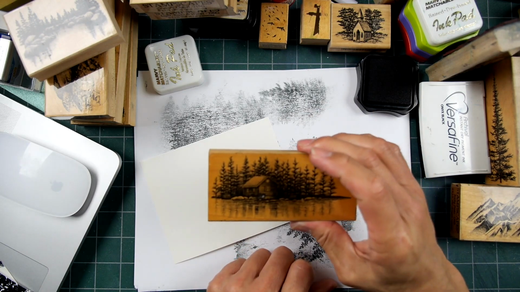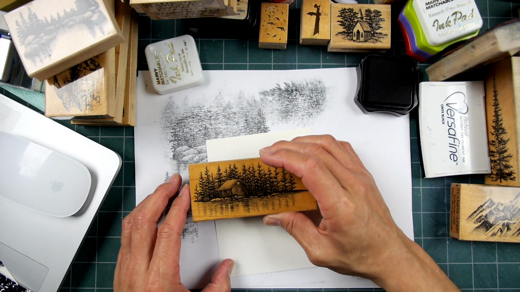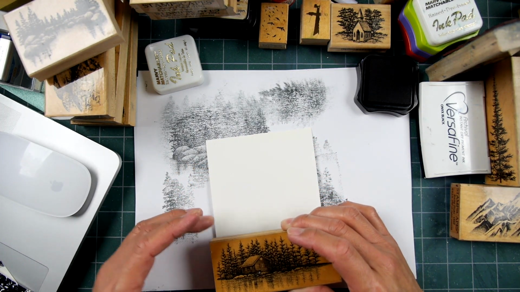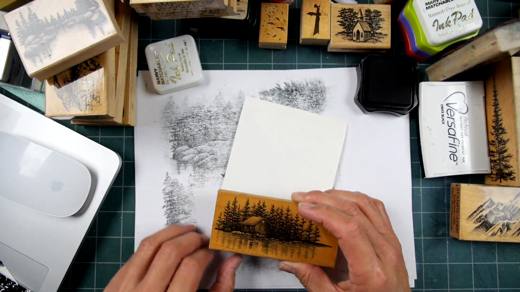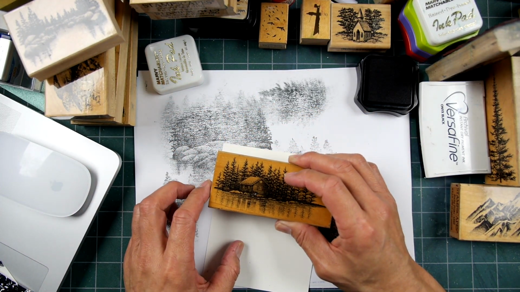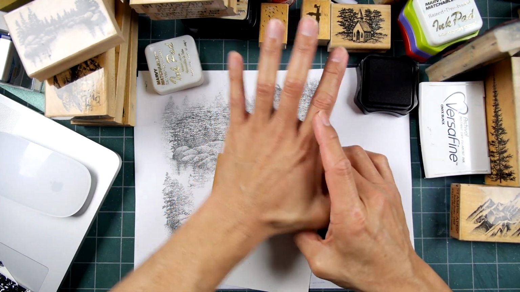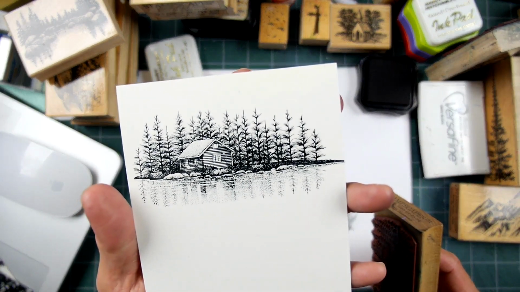Okay, here's my lakeside cabin. Same type of thing you can do with this one. You can put it off here on the side. I can have it down here. I can have it really low and have plenty of space up here for sky or something like that. Or you can stamp it really high. So let's try a couple different ways. Okay, but let's use it with some larger stamps. Let's have some fun here. There it is, stamped like so.